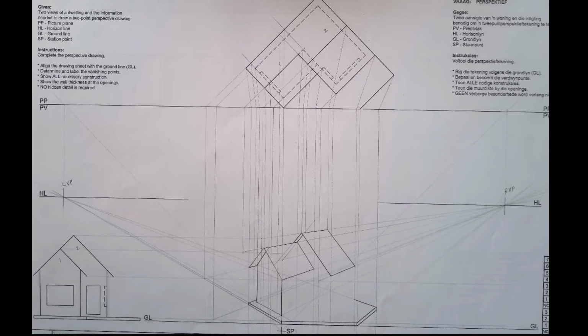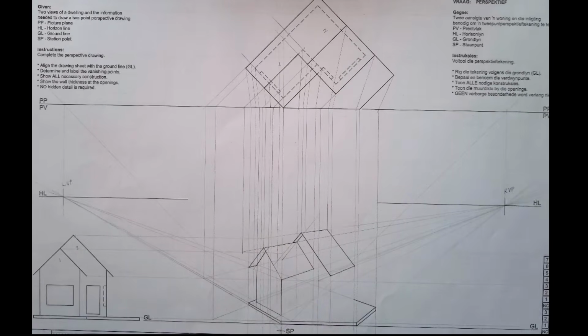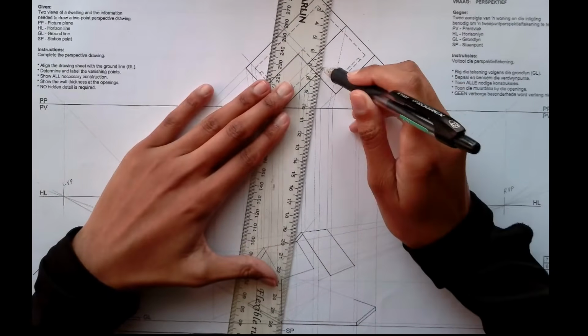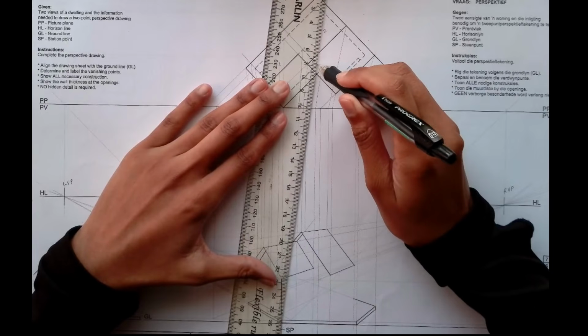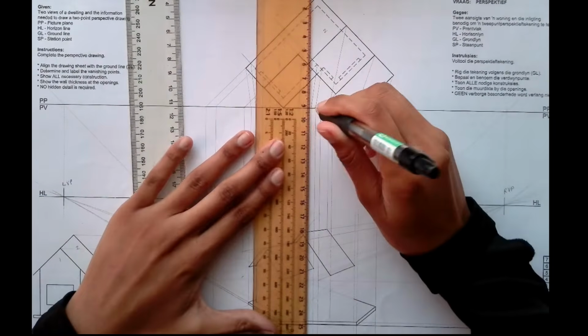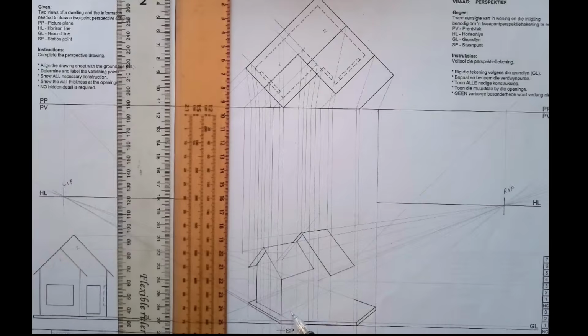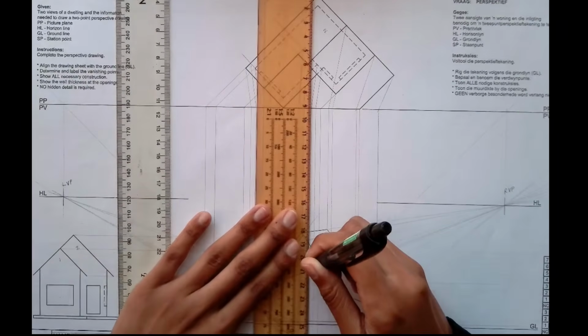Then for our second wall for this building. Still need to bring that corner to the stationary point. And then take it down. And you can see that it's in line with this one. So you can just outline it.